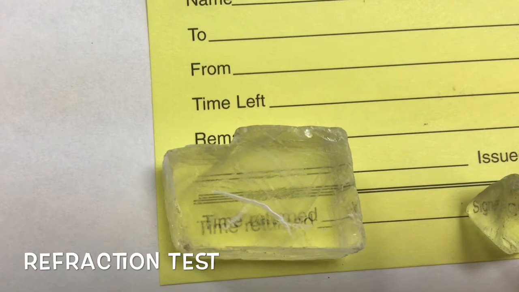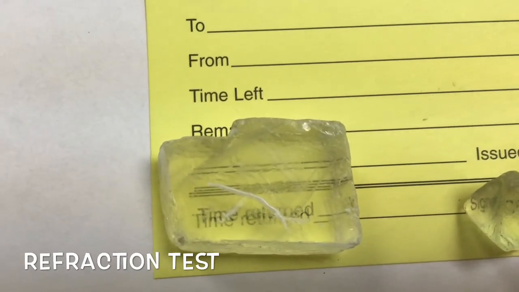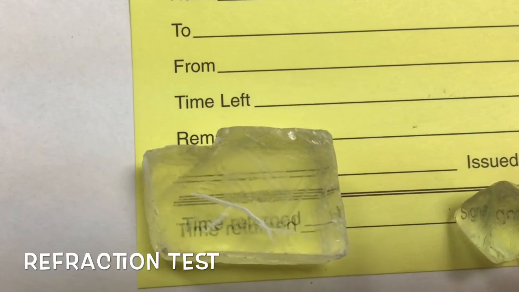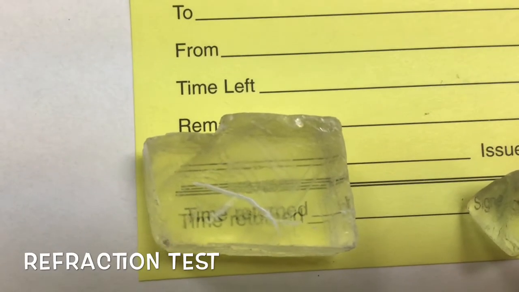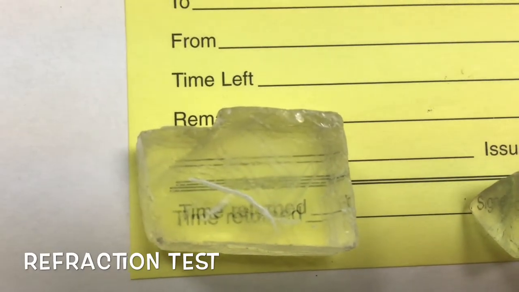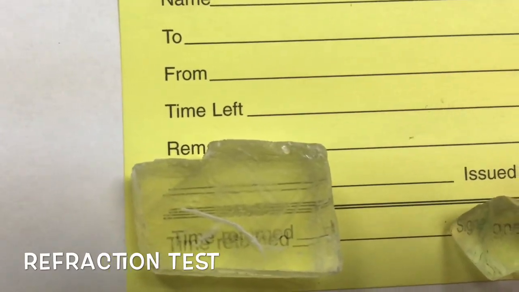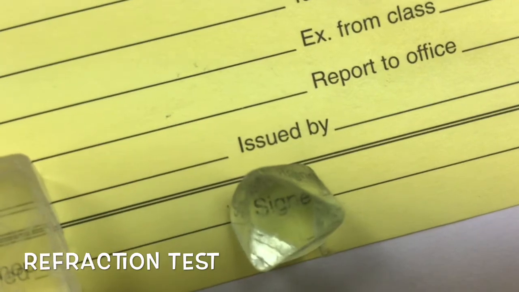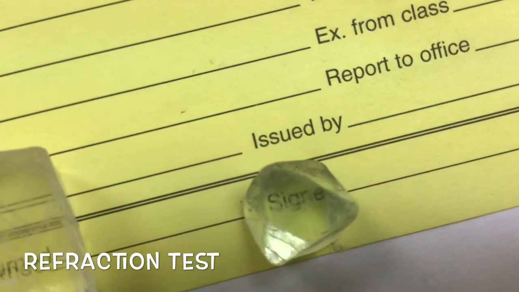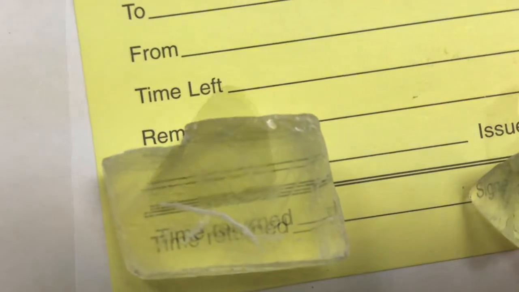Another test you can do is the refraction test. If you put your calcite over the letters, you can see there is double. So there you see time returned twice. That is double refraction. Whereas our friend quartz here, you can only see the word signed once. So there is just refraction, and then calcite here has double refraction.